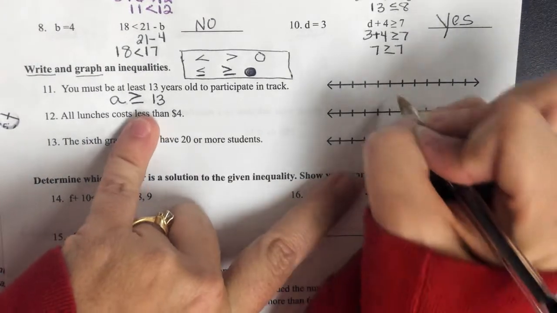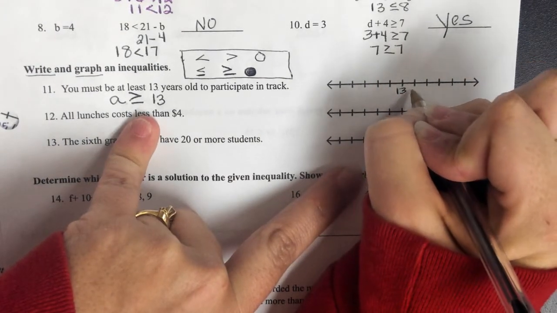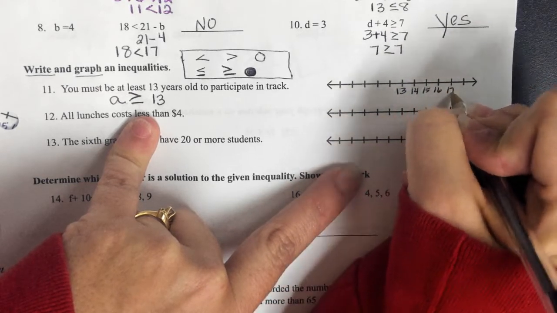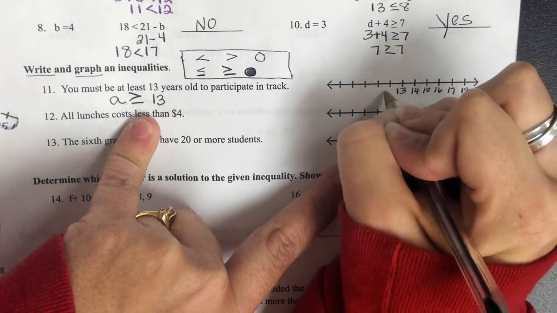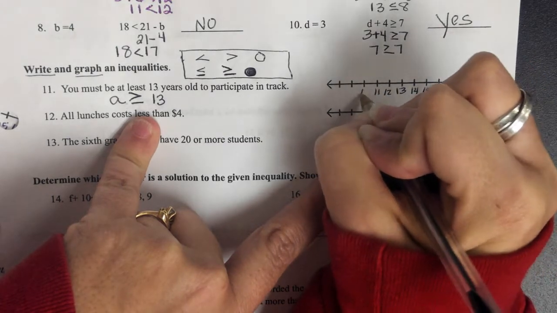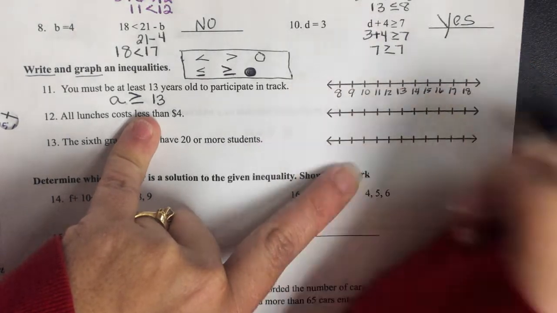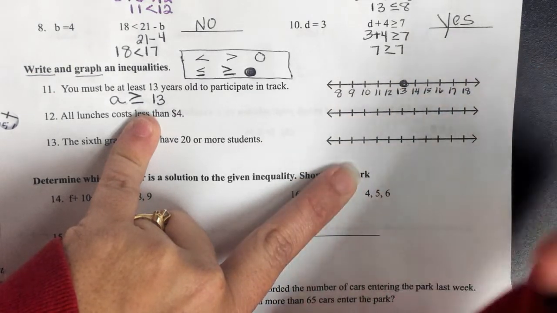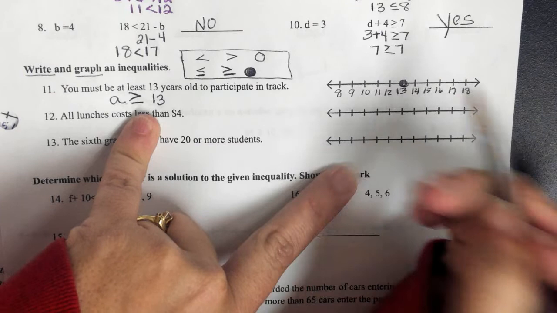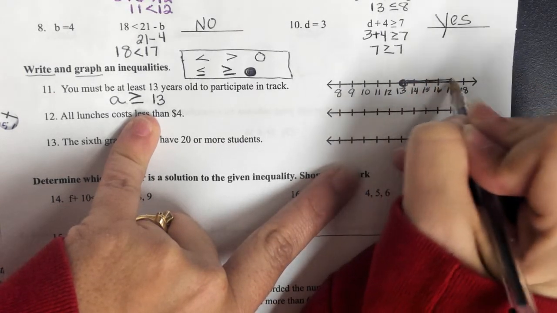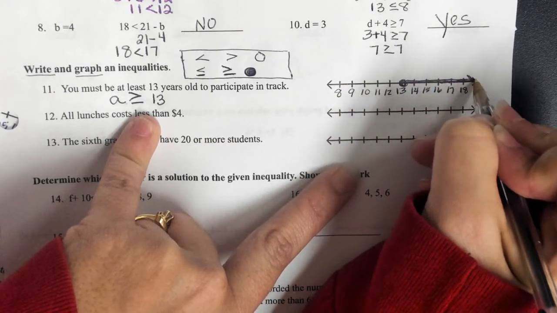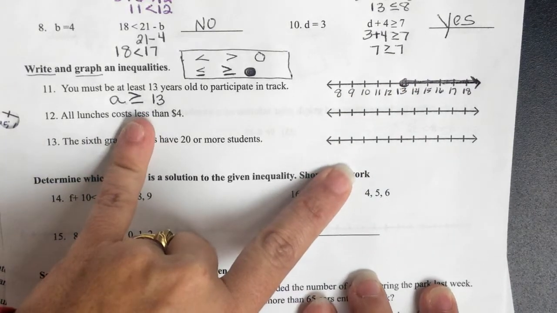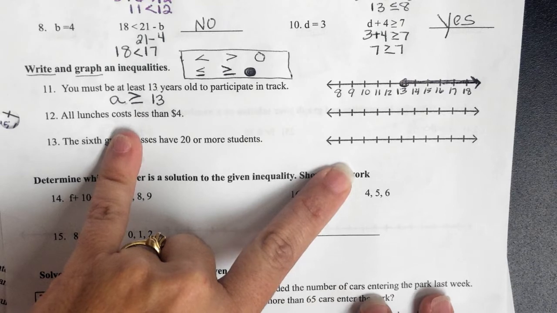So 13. Yes, I need you to put a number on each one of these. If we give you this many lines, use them. 13 needs a closed circle on the line, not flying in the air, on the line, for greater than. So I'm going to go this way. And I should be able to see what you graphed or what you colored in easily.